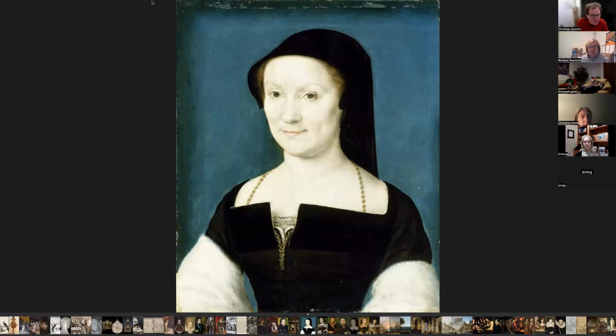This is a painting of Isabeau de Savoie. She was the Comtesse du Bouchage. She was a countess. It's an oil on panel that measures only 5 by 7, but it is an extraordinary painting. It's absolutely beautiful. She was a lady in waiting of Eleanor of Austria.